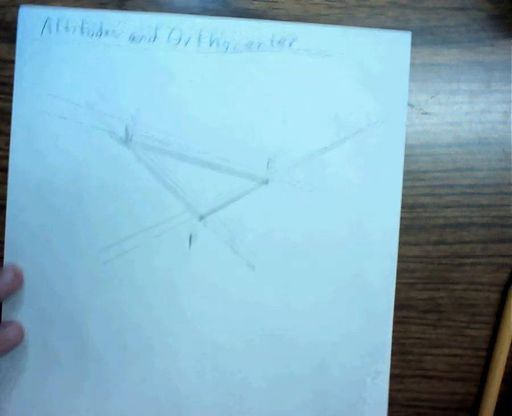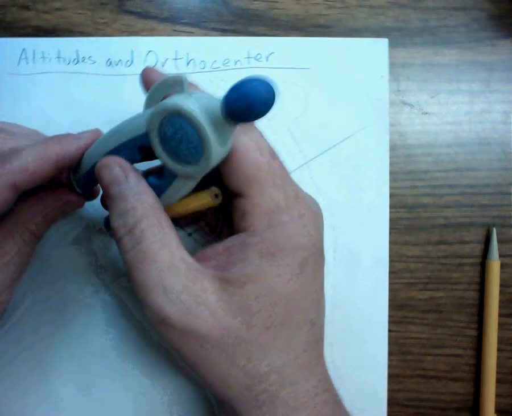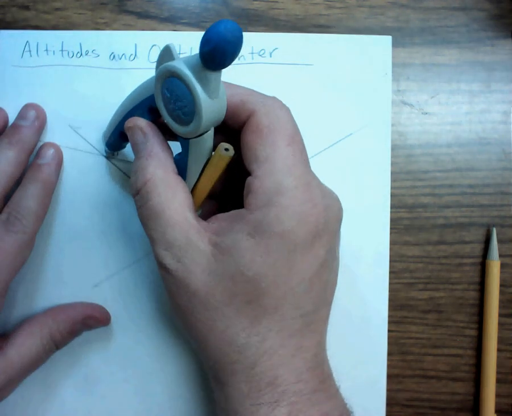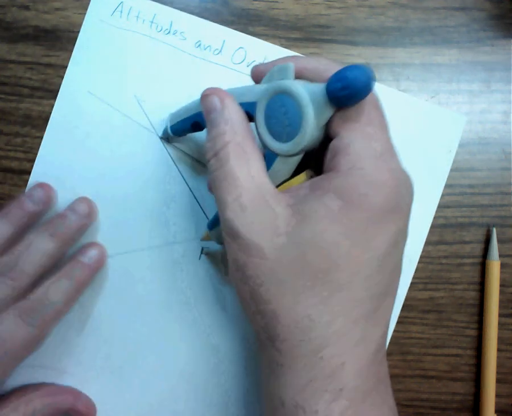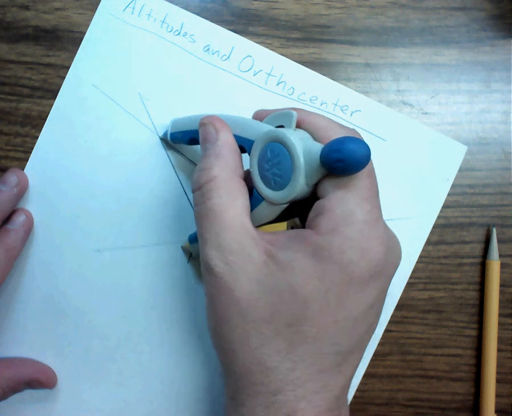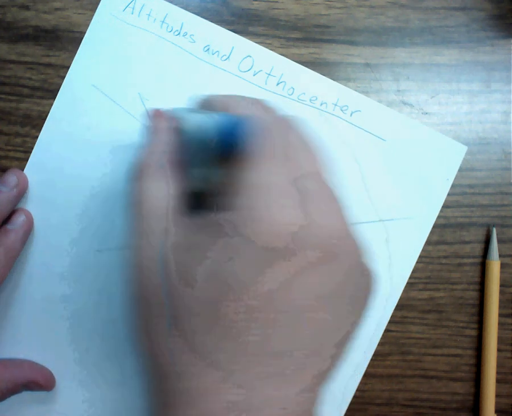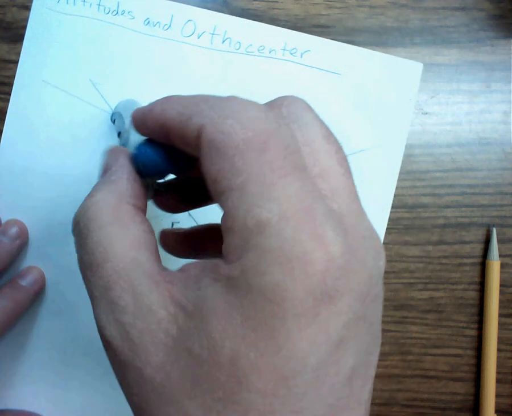So we are going to take our compass, and I'm going to put the pointer on point D like this, and go slightly past this line. Notice that in order to go slightly past this line, I'm going to go outside of the triangle.